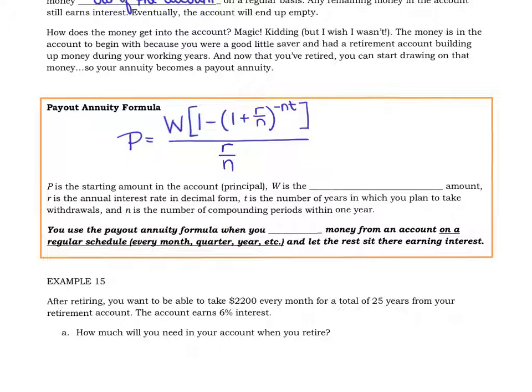That's what you have built up in that retirement account up to that point. W is your regular withdrawal amount, so how much you're going to pull out on whatever that regular basis is. R is your interest rate, just as it has been. T is the number of years, and N is the number of compounding periods.